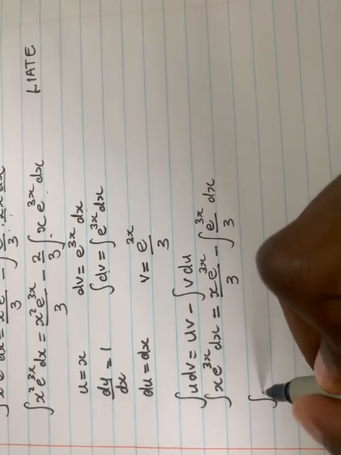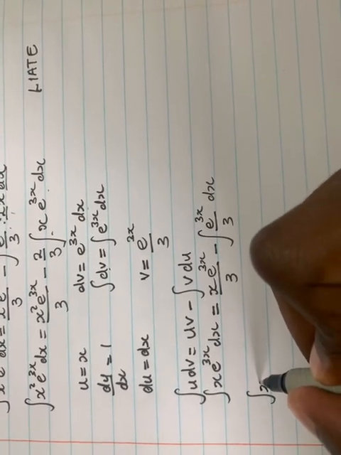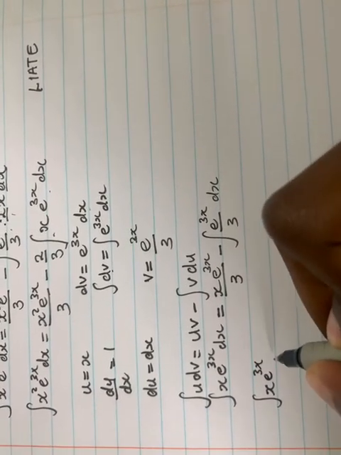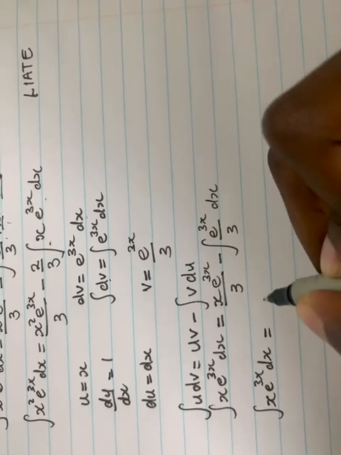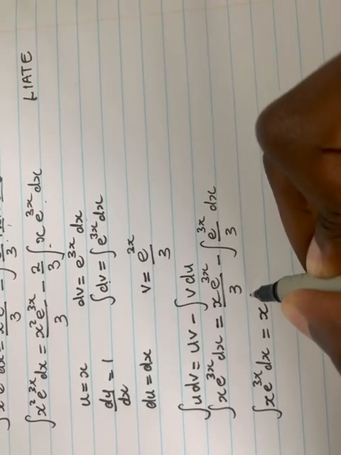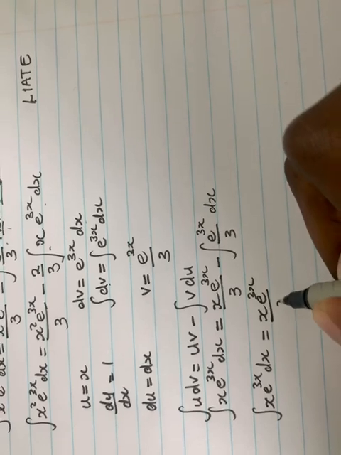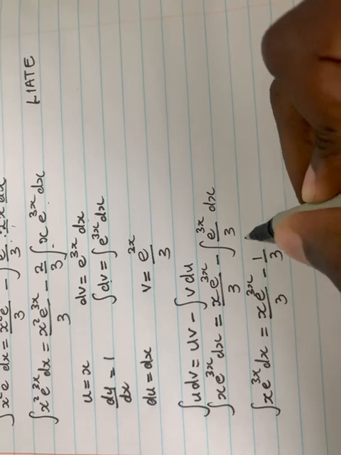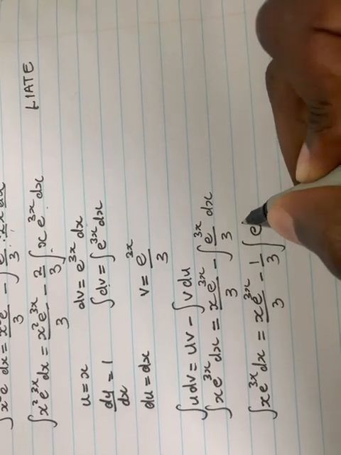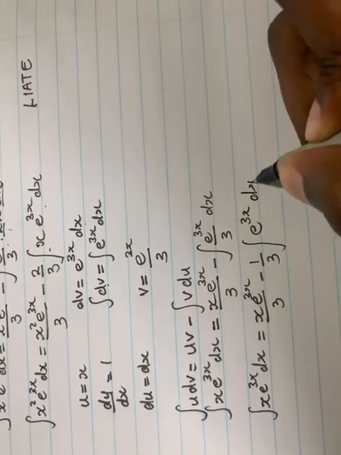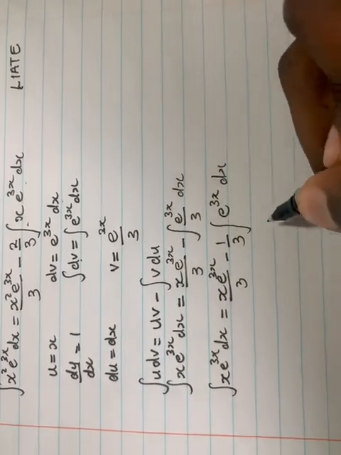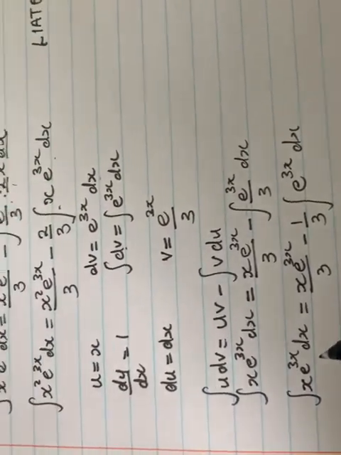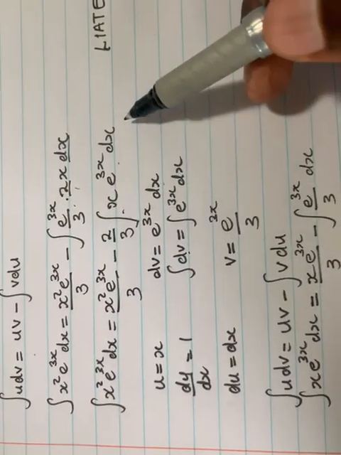So we have the integral of x e to the power of 3x dx equal to x e to the power of 3x over 3 minus 1 over 3. We take out the constant and the integral of e to the power of 3x dx, and then lastly now we need to integrate this part, and then we go back and substitute everything here.